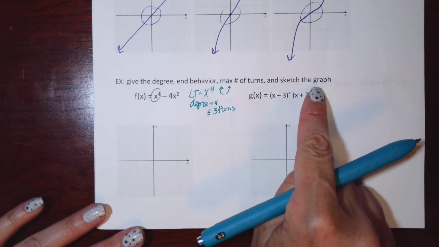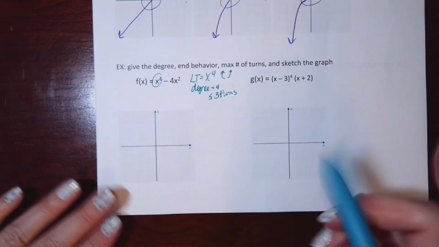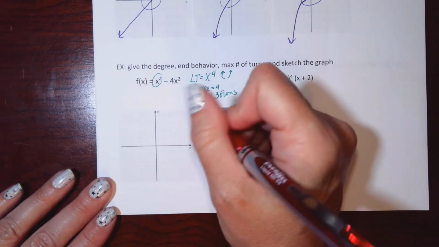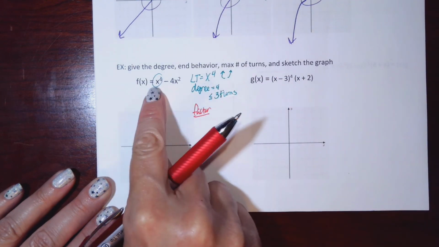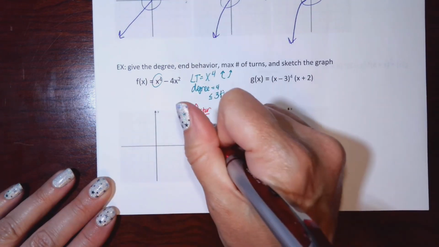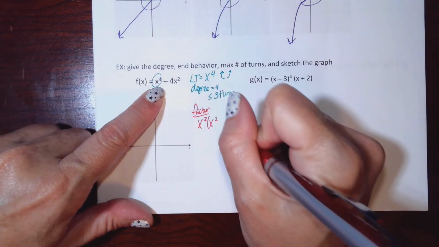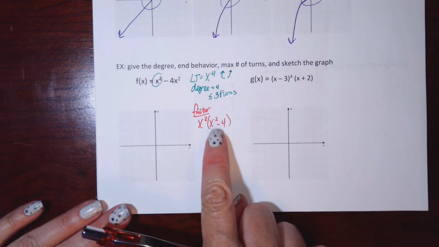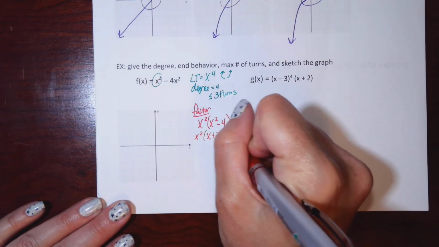To sketch the graph, we need to factor it, and we need to find those roots with their multiplicities. So let's factor by first finding my greatest common factor. My greatest common factor between these two terms is x squared. If I pull out an x squared, that leaves me with x squared minus 4, and this is a difference of squares. This will factor. So I've got x squared, and then I've got x plus 2, x minus 2.